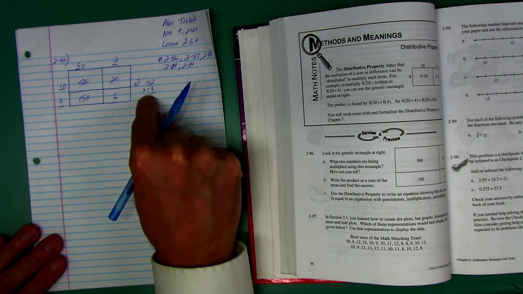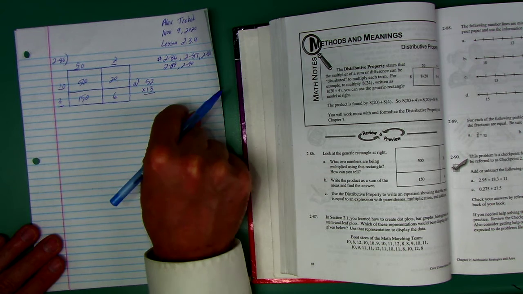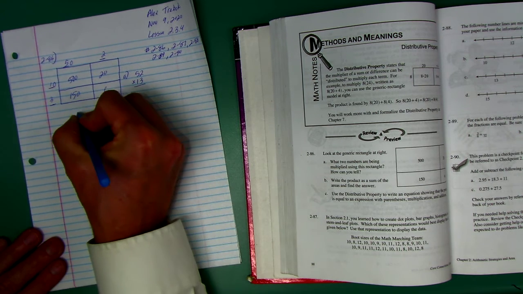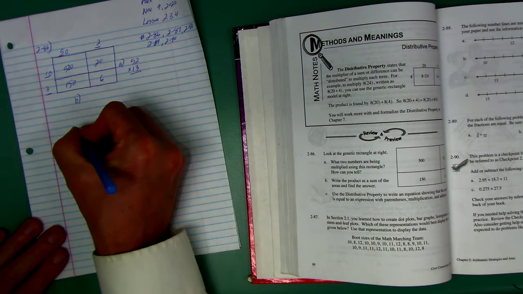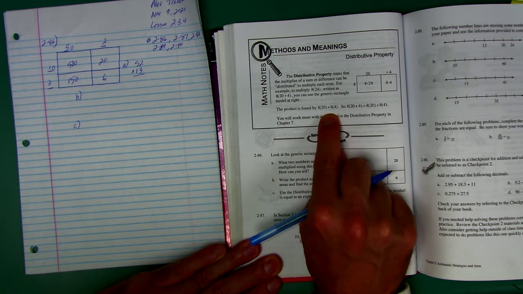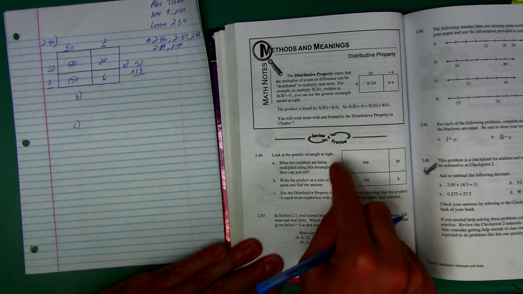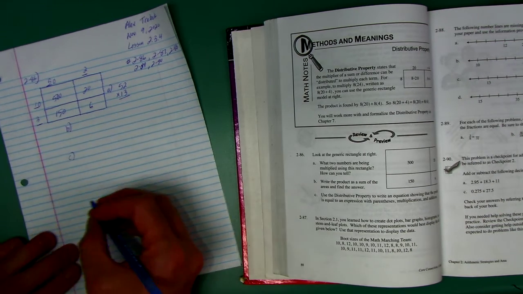So we could do this, but we could also do 500 plus 150 plus 20 plus 6. Okay, you're going to do that, and then use the distributive property, okay? So the distributive property, write an equation. When you look up here, it's written like up here, okay? So we have 2 digits and 2 digits, so it's a little trickier.